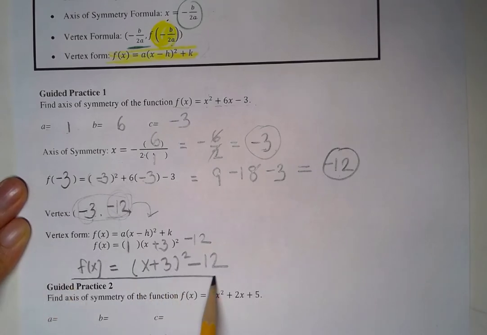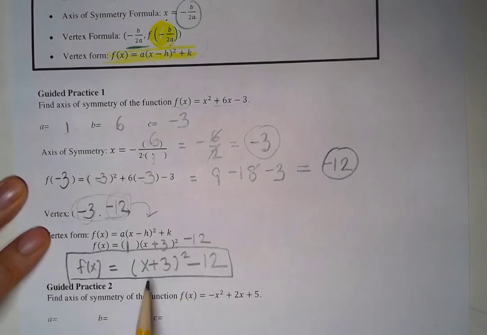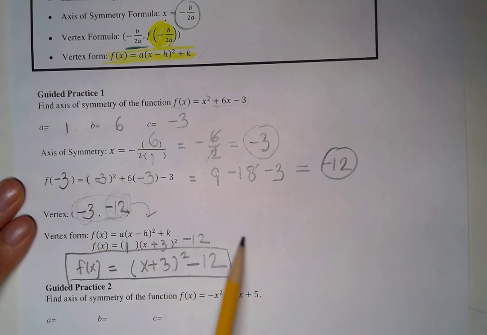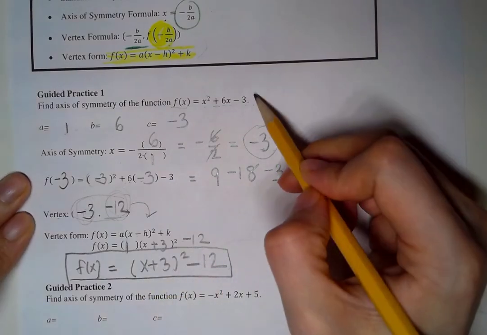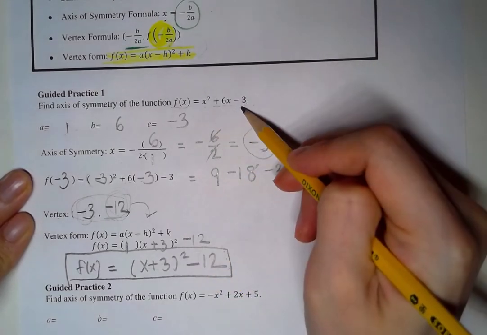So when you get this one, then it's good. So look, when you get this vertex form, what is your vertex from the vertex form? Negative 3 and negative 12, same thing, right? So we convert it. So this is the exactly same function but just different form.